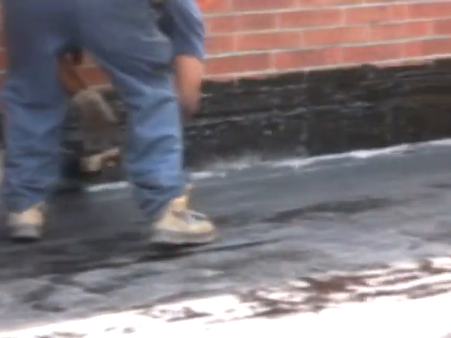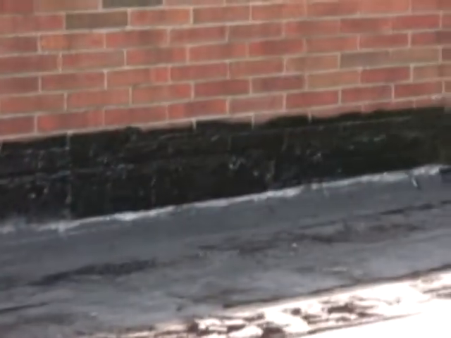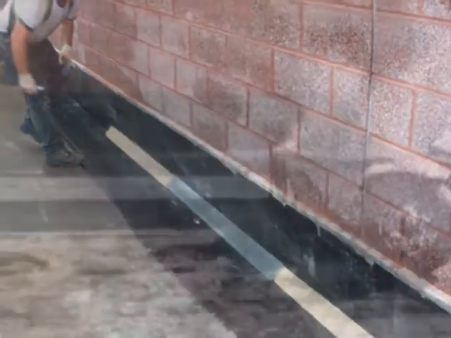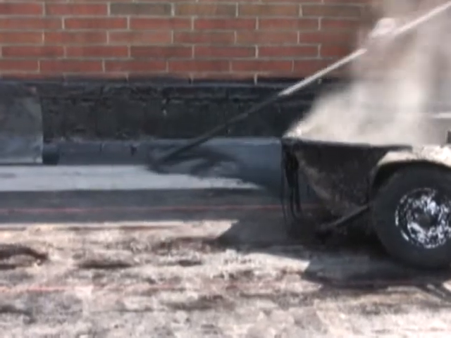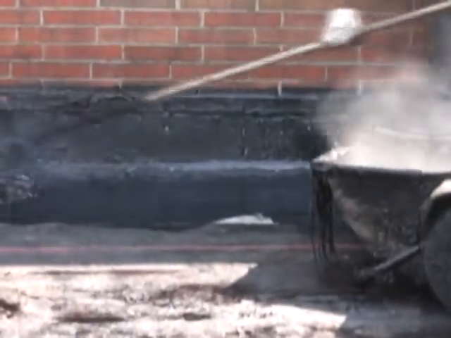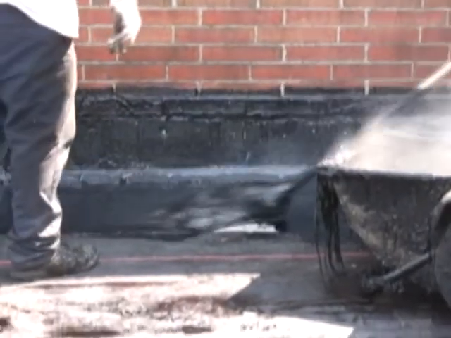Prime vertical wall at a rate of 100 square feet per gallon and allow to dry. Set cant strip in bitumen. Run all field plies over cant a minimum of 2 inches. Install base flashing ply covering wall set in bitumen with 6 inches onto the field of the roof.